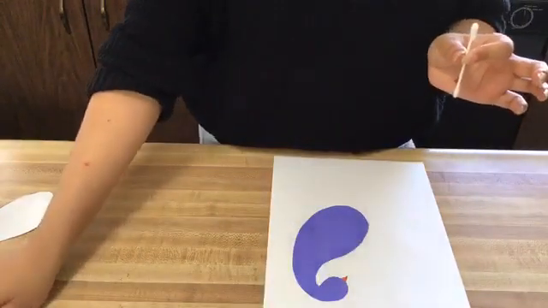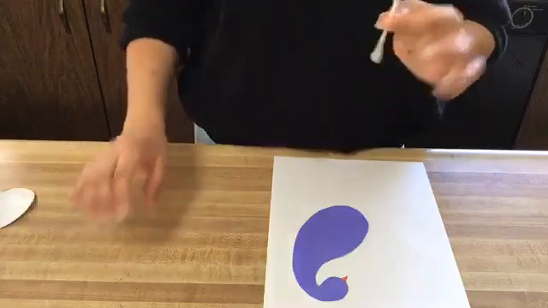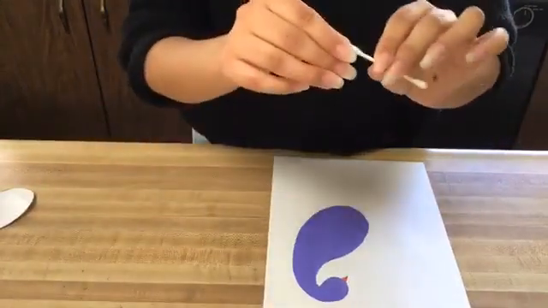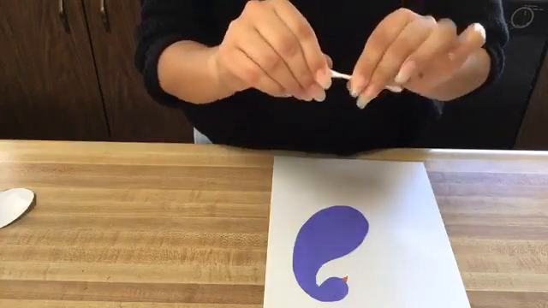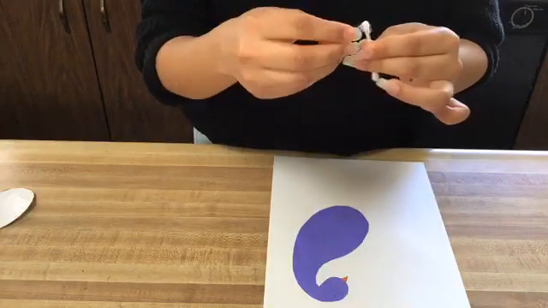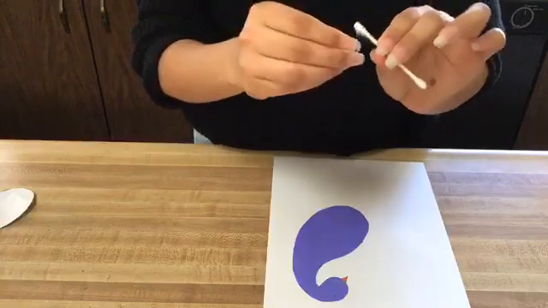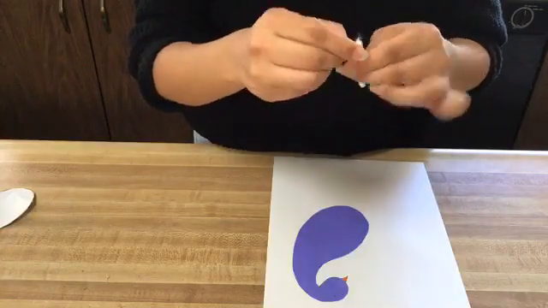So I'm going to use the cotton swab. Yo voy a usar el cotonete. And the first thing I need to do is remove the cotton on one end of the cotton swab. Entonces lo primero que hago es remover el algodón de uno de los extremos del cotonete.